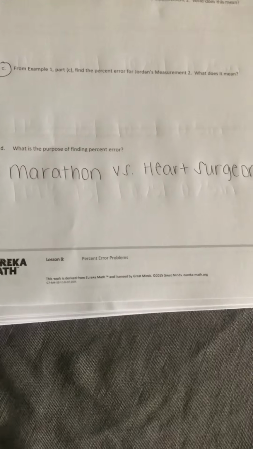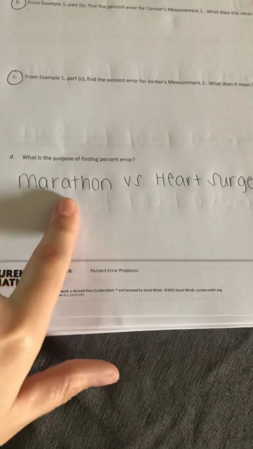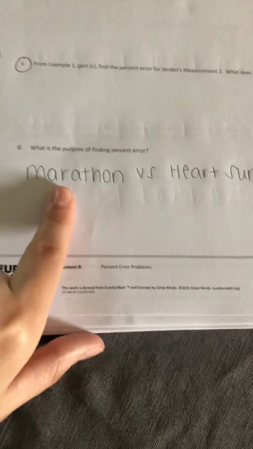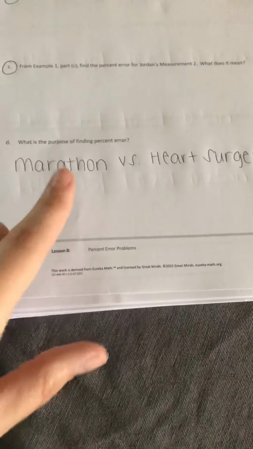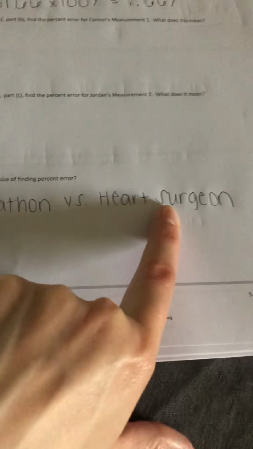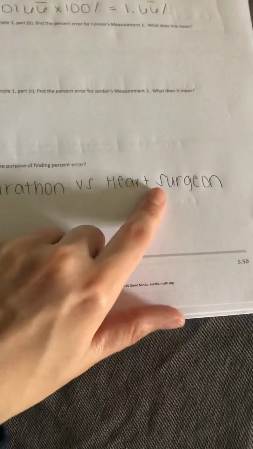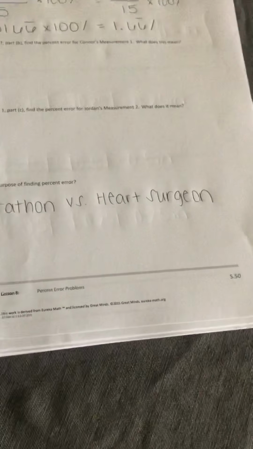Okay, welcome back. So D asks you, what is the purpose of finding percent error? I've given you kind of the comparison of a marathon versus a heart surgeon. It's not that big of a deal if you're off 1/10 of a mile in a marathon, but it's a very big deal if you're off even 1 inch in heart surgery. So it's really important that we know the percent error so that we are getting the most accurate measurements that we can, because these are two very different things, and this becomes more serious if a heart surgeon isn't as accurate.